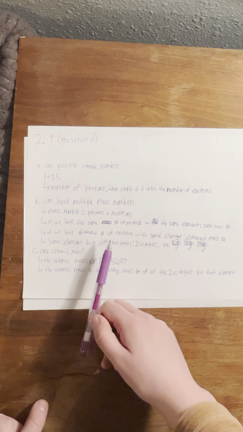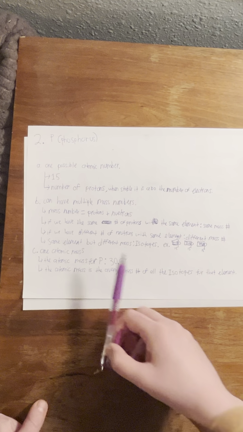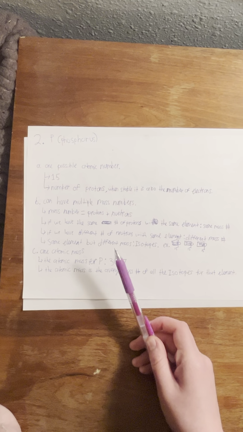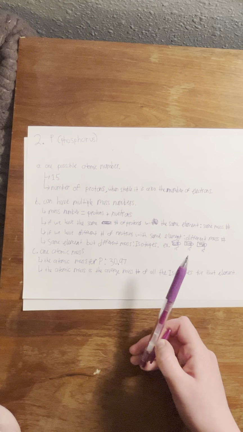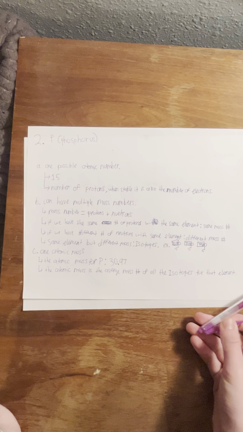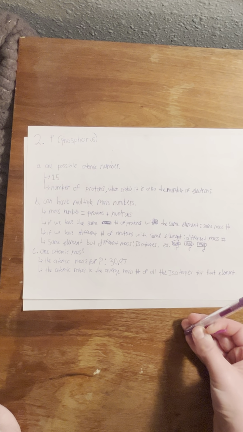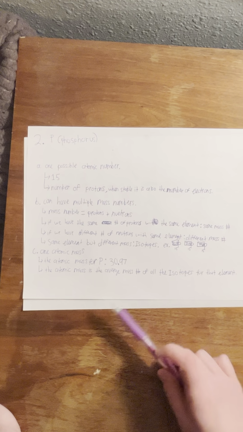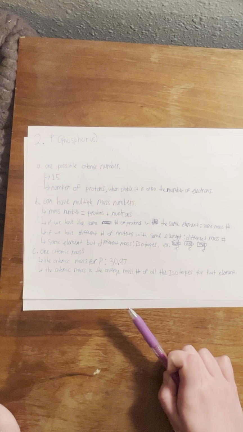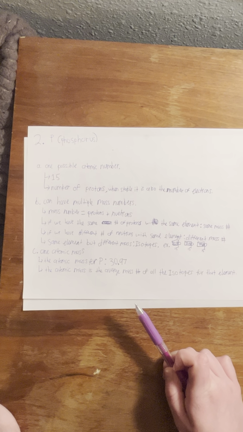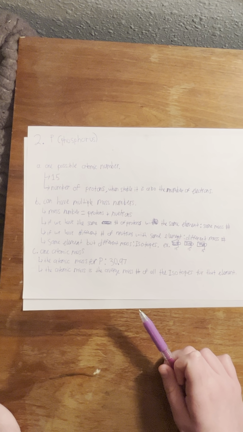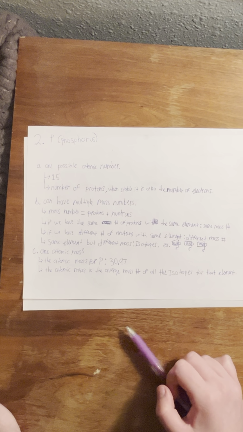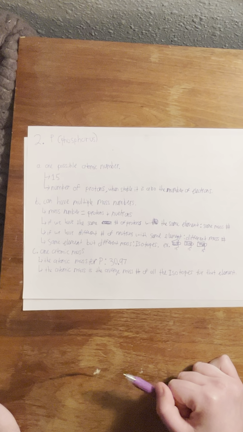For B, it can have multiple mass numbers. The mass number is equal to protons plus neutrons. If we have the same number of protons with the same element, we get the same mass number. And if we have a different number of neutrons with the same element, we get different mass numbers. And the same element but different mass is isotopes.